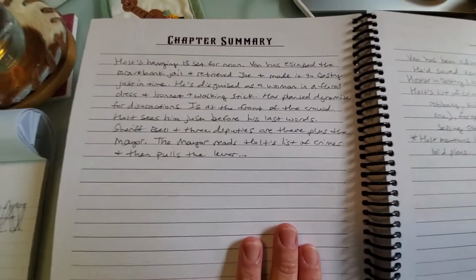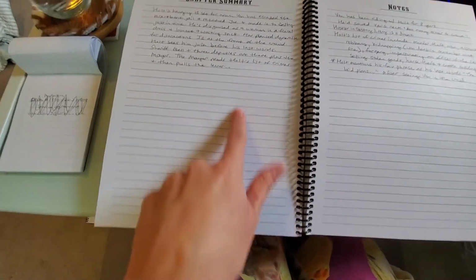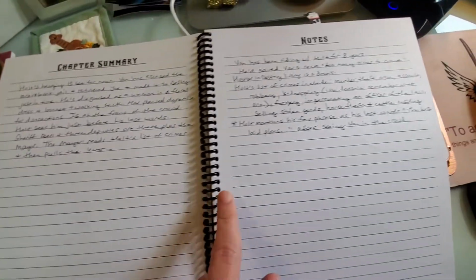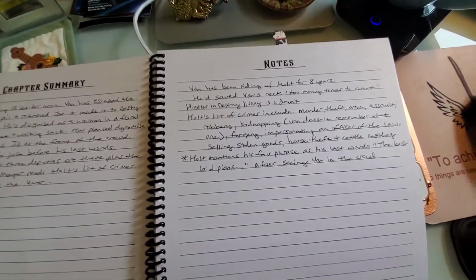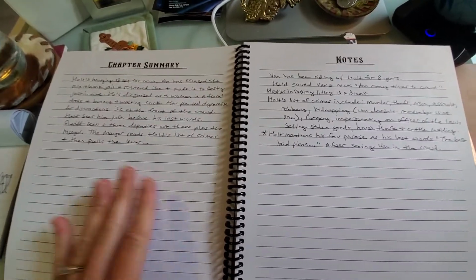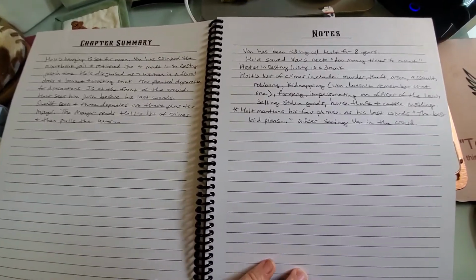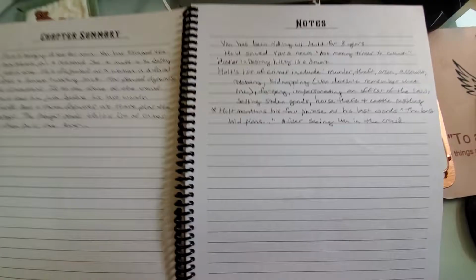The chapter summary, of course, I always try to keep it fairly brief, but some of these actually take up the whole page, so I tried to give you plenty of space there, depending on how detailed you want to get. The notes I have been using to keep track of things that are not necessarily a summary, but might come into play later in future books, or that I want to make sure I touch on again in later chapters.